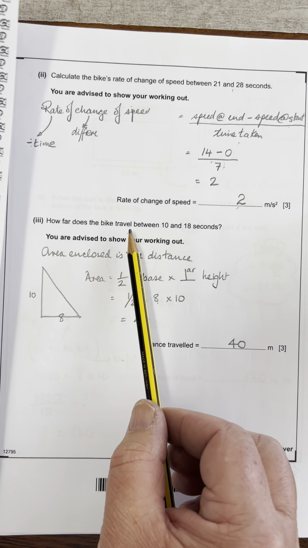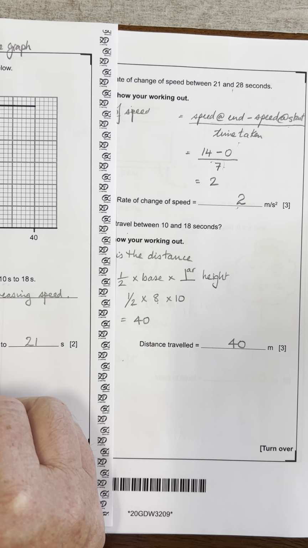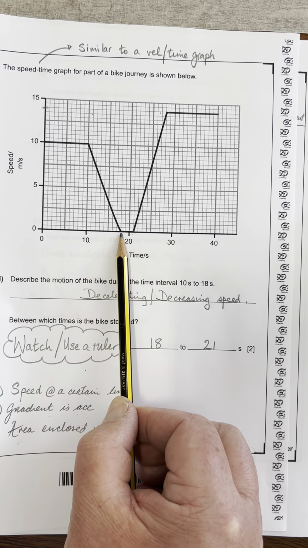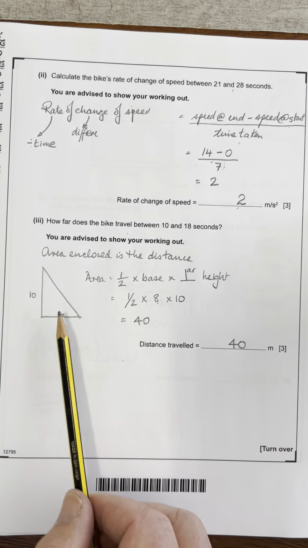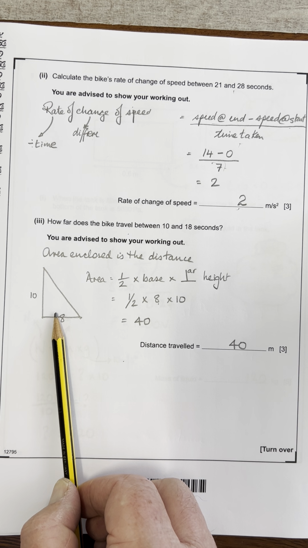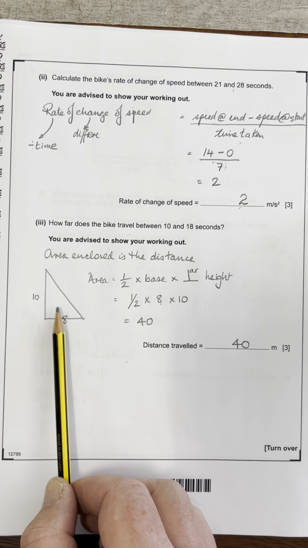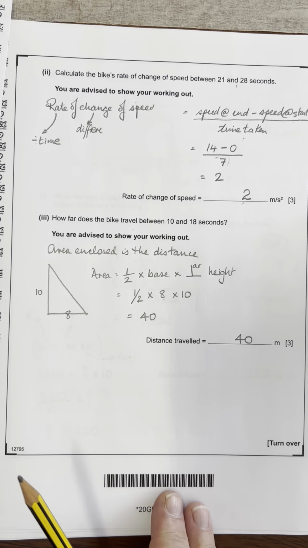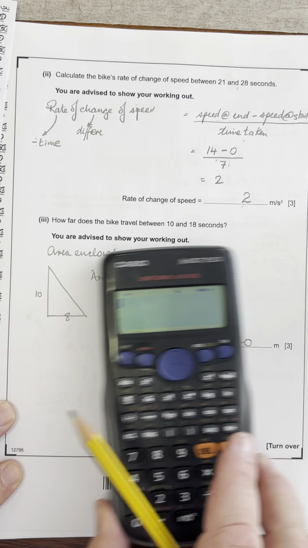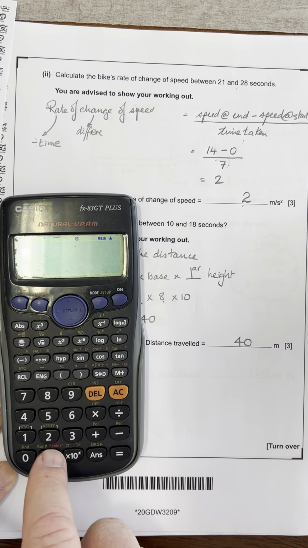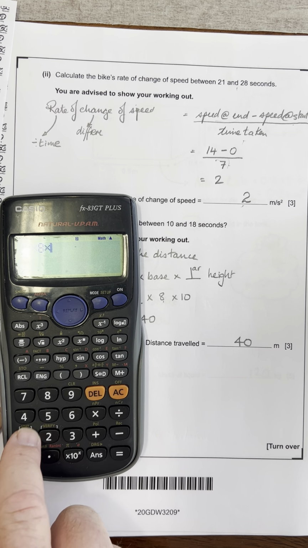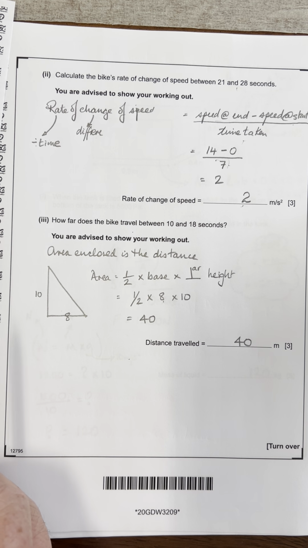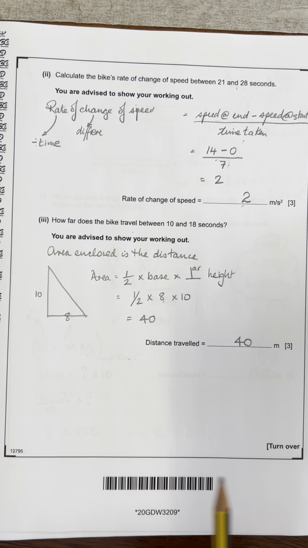Last question, this one. How far does the bike travel between 10 and 18? How long? 10 to 18. It's a triangular shape. Look what I did in my exam technique. I wrote down the size of the base and the perpendicular height. I wrote down the formula. I typed it into the calculator: 0.5 by 8 by 10, 40. I didn't do all that work and then not bother with the calculator. Work hard in the exam.